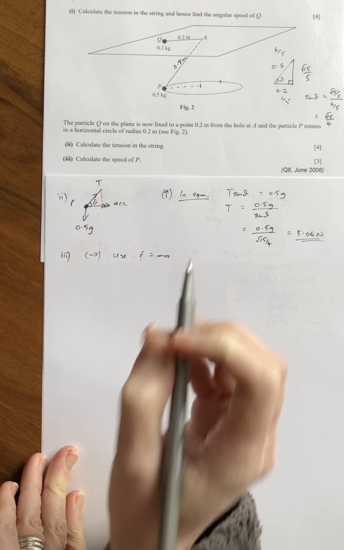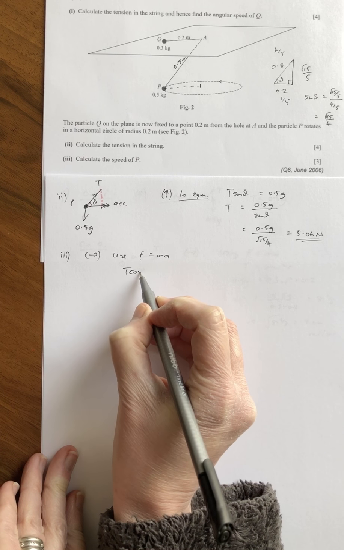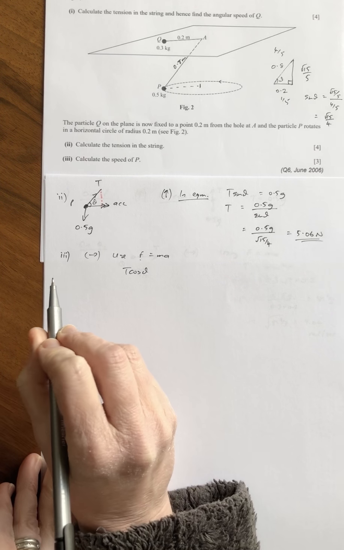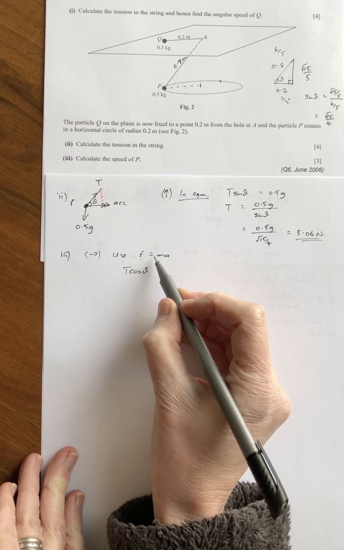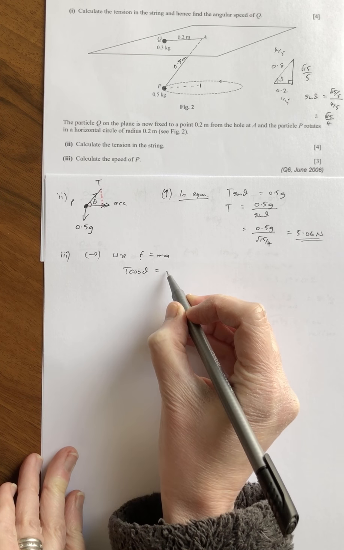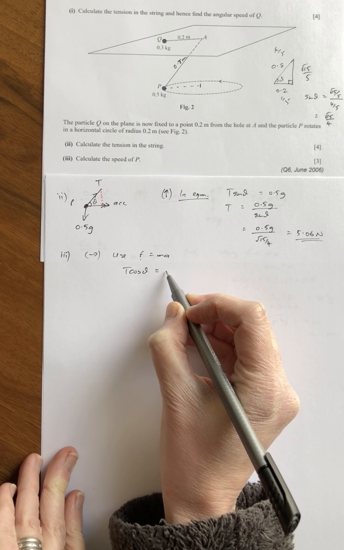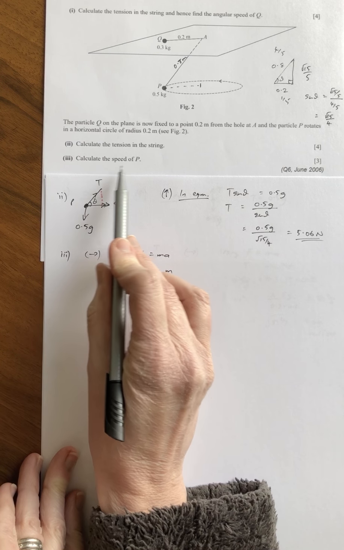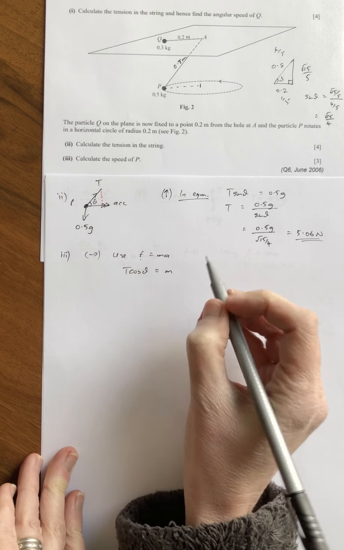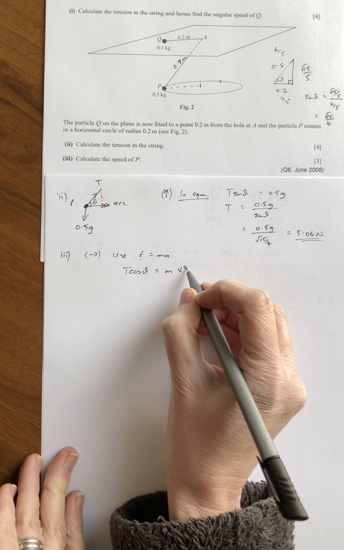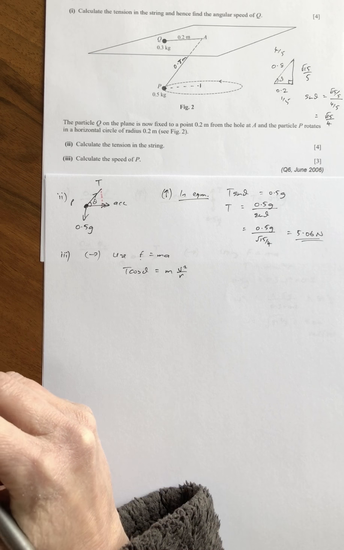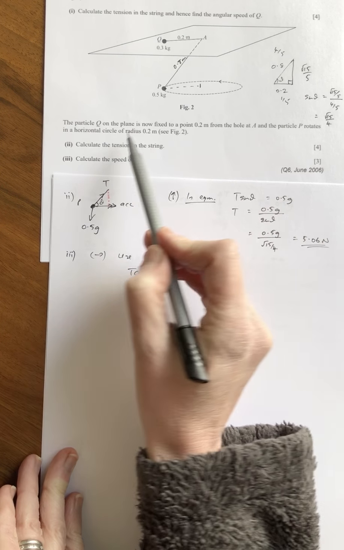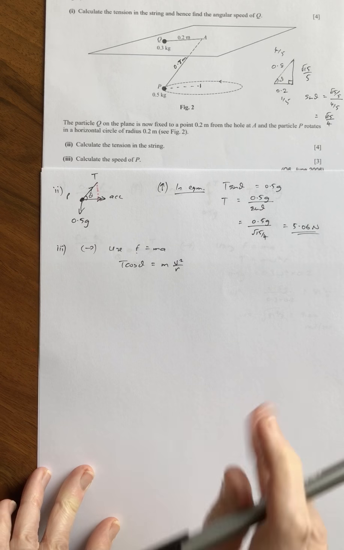The other component, the cosine, is going to be the horizontal component. So I've got T cos theta. That's the only force, and that's equal to ma, mass times the acceleration. It's wanting speed, so we go with v squared over r, and we do know r, don't we? That's the 0.2.